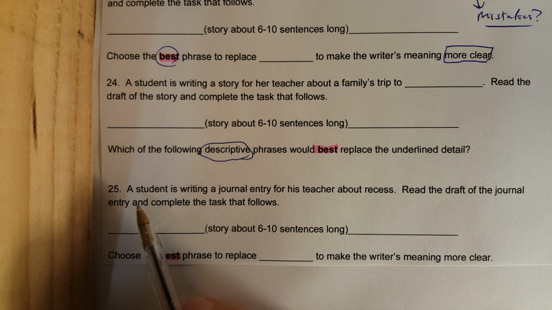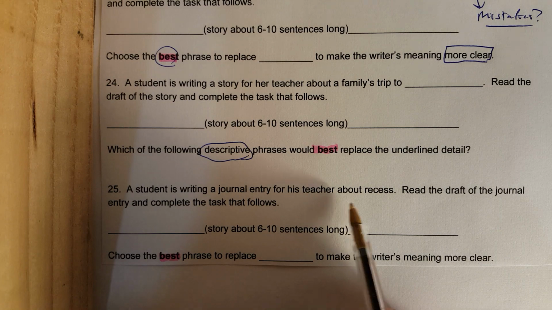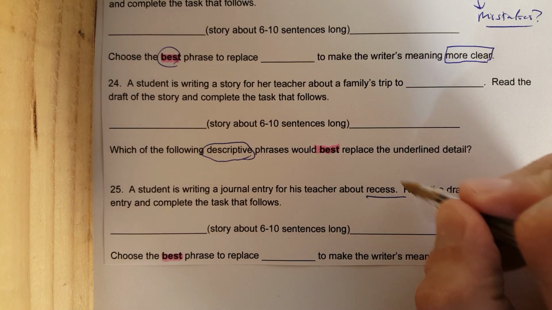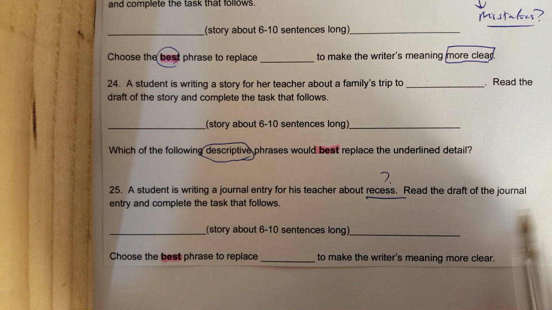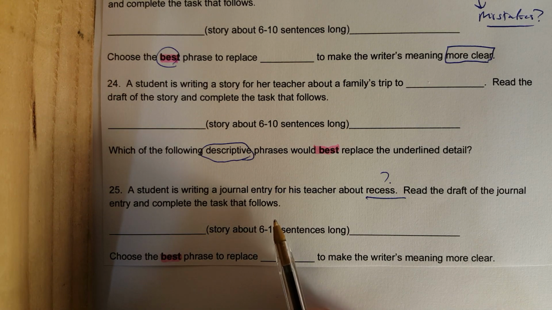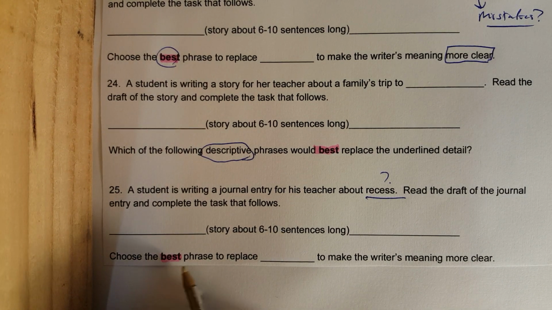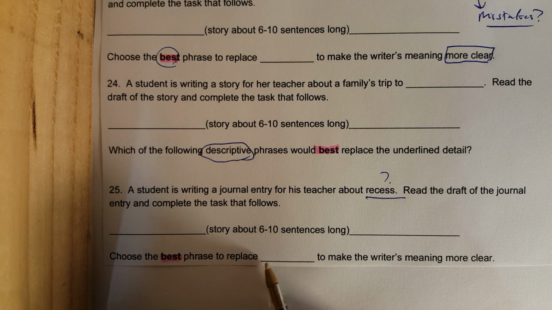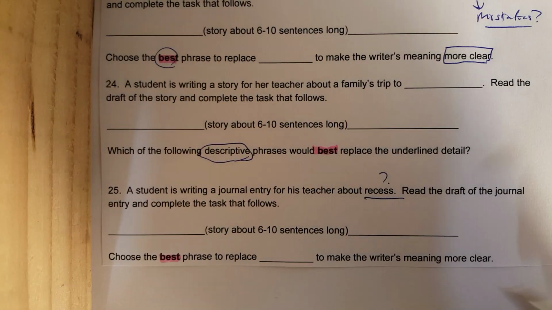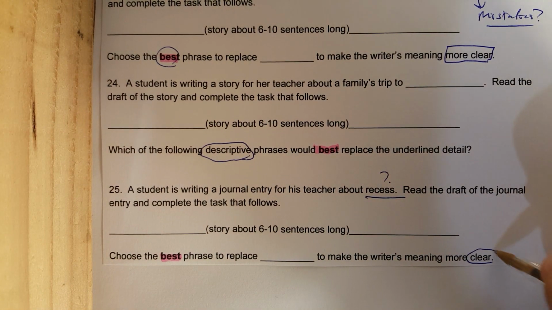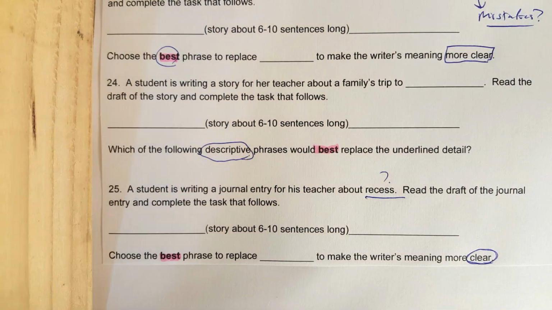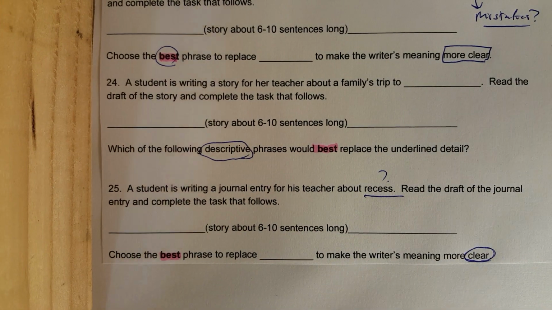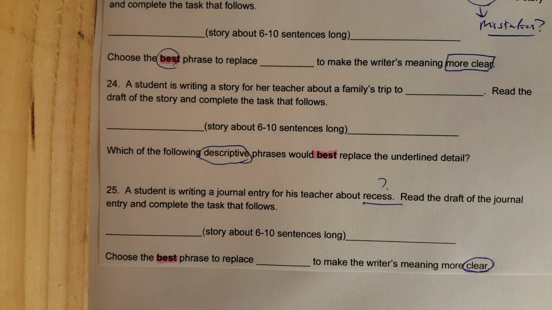25, we're at 15 minutes. A student is writing a journal entry for his teacher about, okay, it could be about recess or something else. Read the draft of the journal entry and complete the task that follows. Again, you will choose the best phrase to replace. They'll give you an example to make the writer's meaning more clear. Just by reading all the question stems, that took 15 minutes.